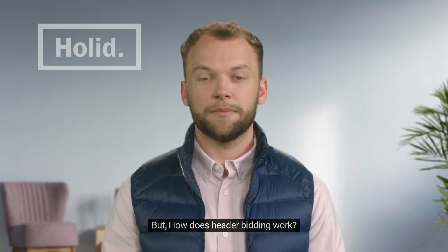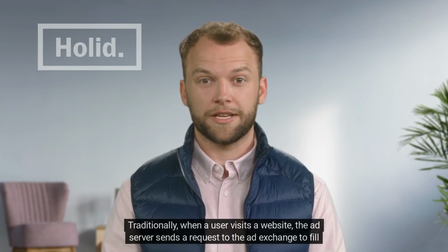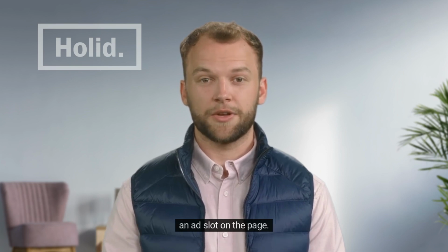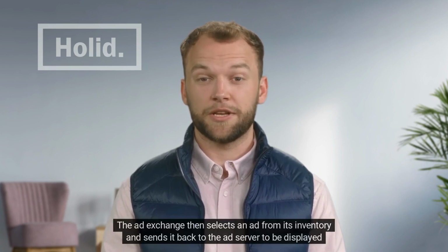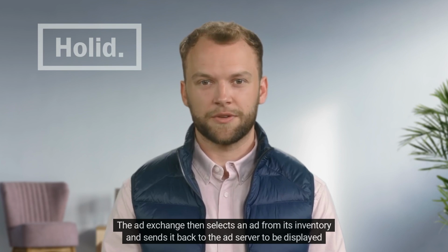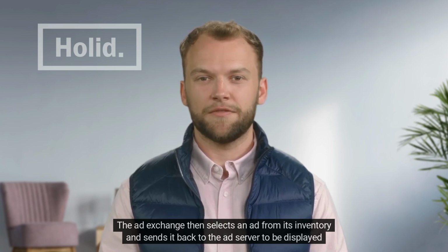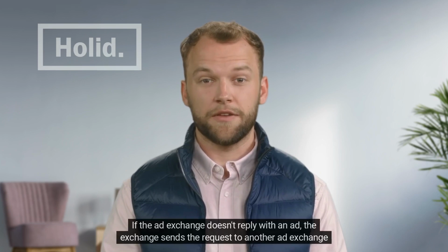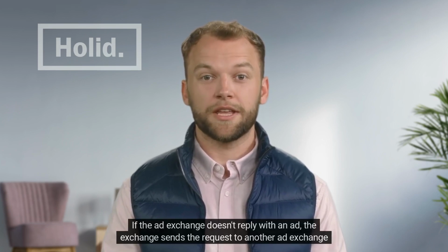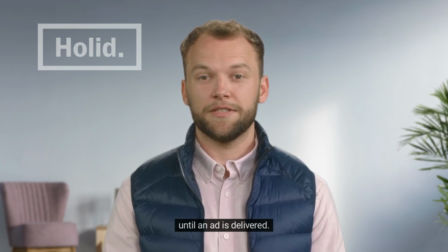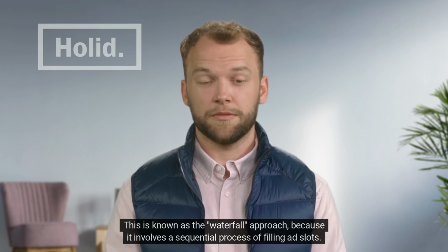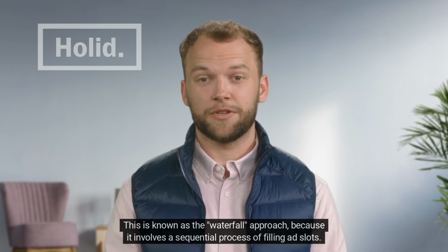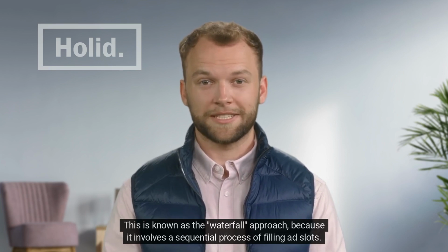But how does header bidding work? Traditionally, when a user visits a website, the ad server sends a request to the ad exchange to fill an ad slot on the page. The ad exchange then selects an ad from its inventory and sends it back to the ad server to be displayed on the page. If the ad exchange doesn't reply with an ad, the exchange sends the request to another ad exchange until an ad is delivered. This is known as the waterfall approach because it involves a sequential process of filling ad slots.